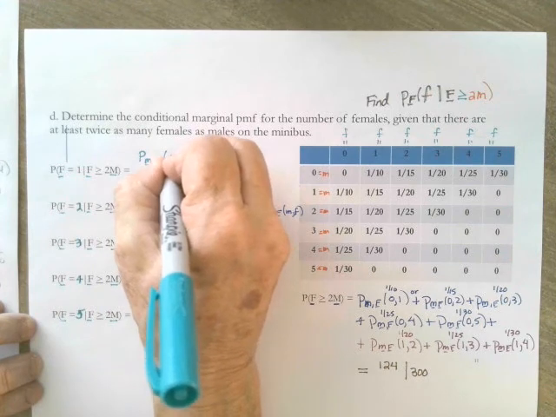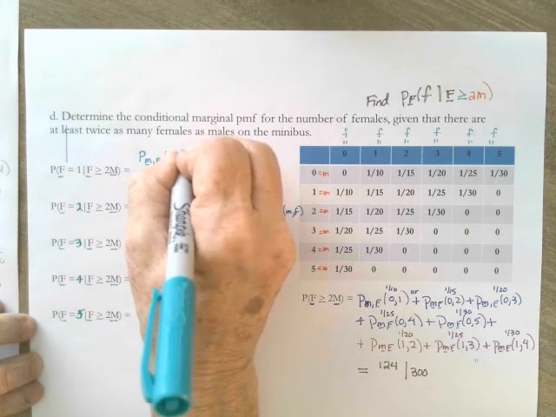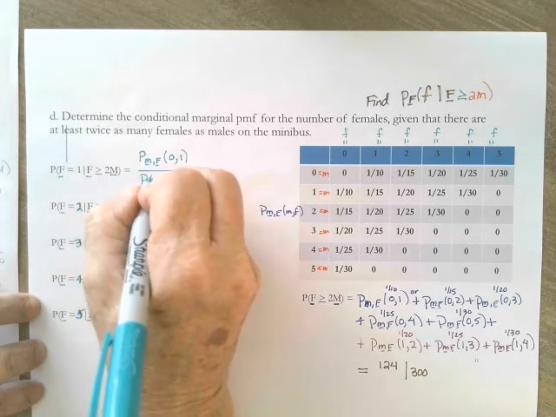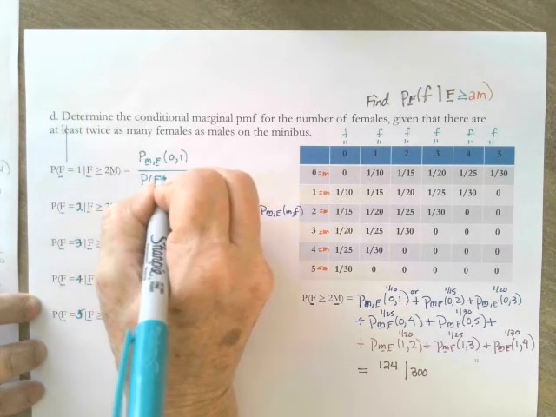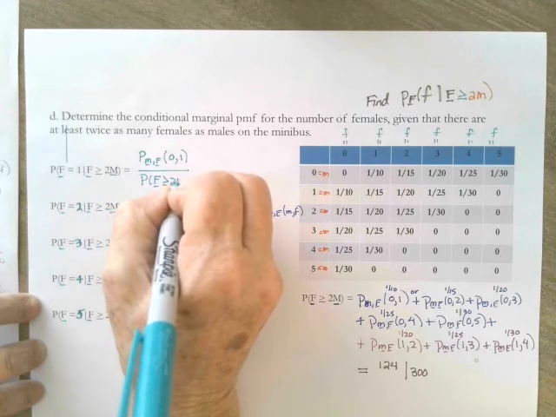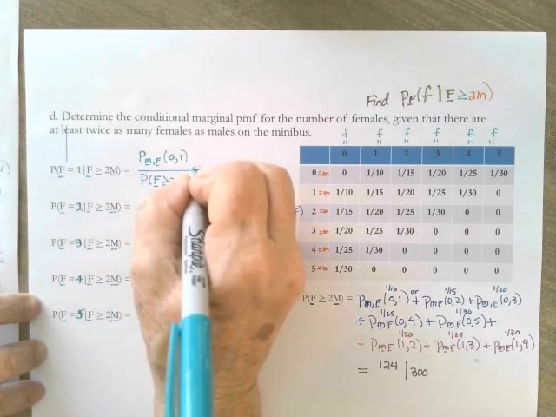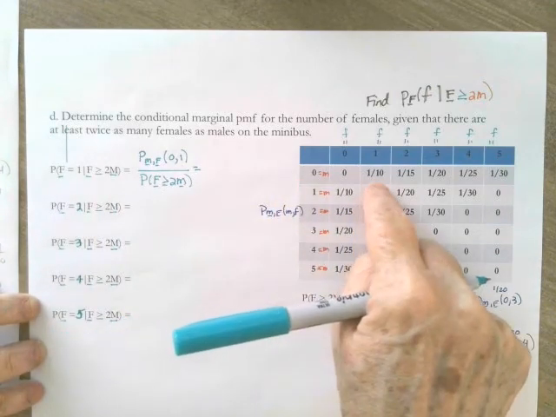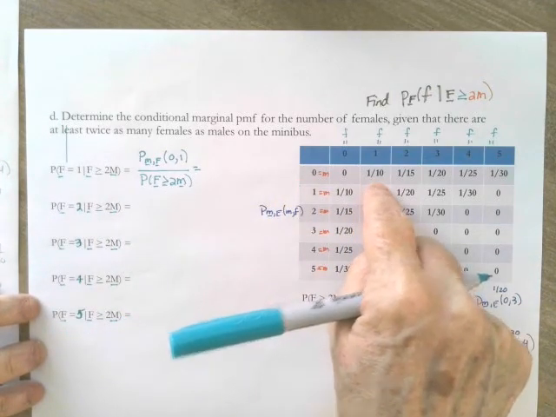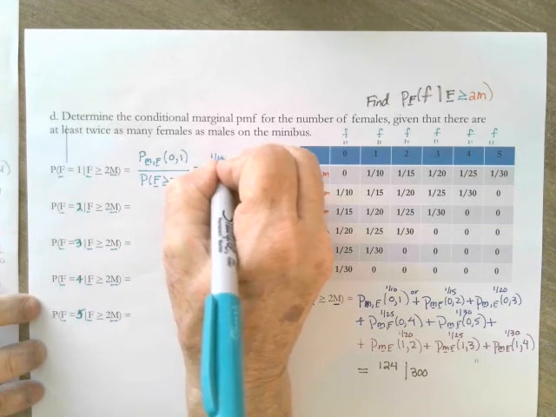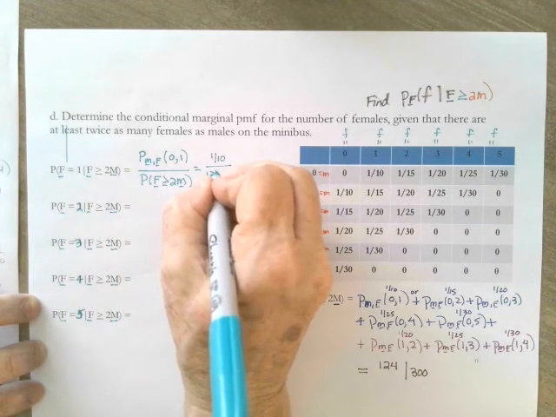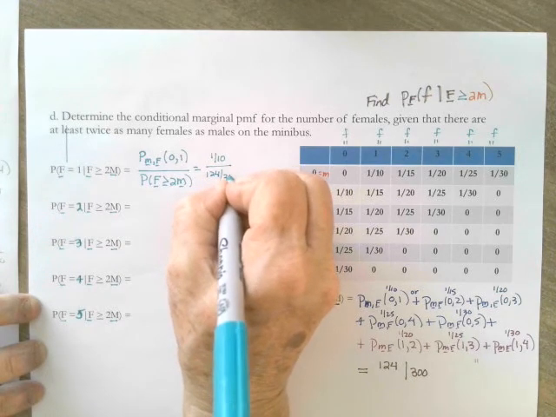So that will be p(0, 1), and then we divide by the probability that the number of females is bigger than or equal to 2 times the number of males. And so the probability p(0, 1) is 1/10, and then we just figured this one out to be 124 over 300.